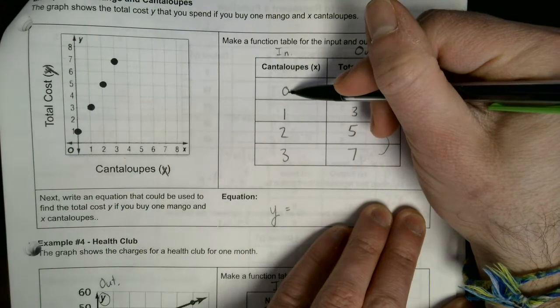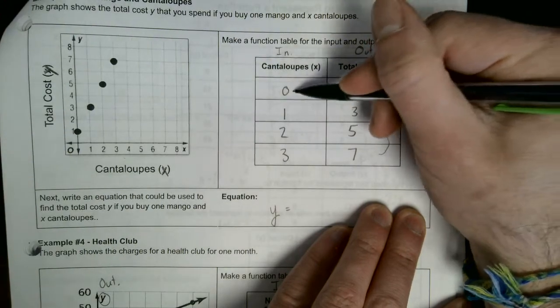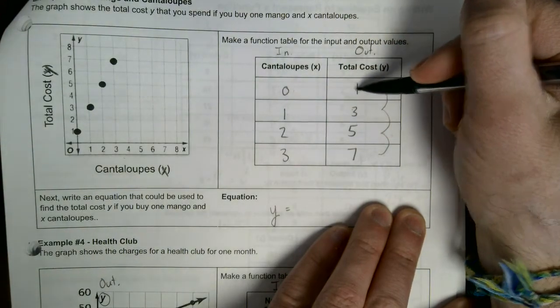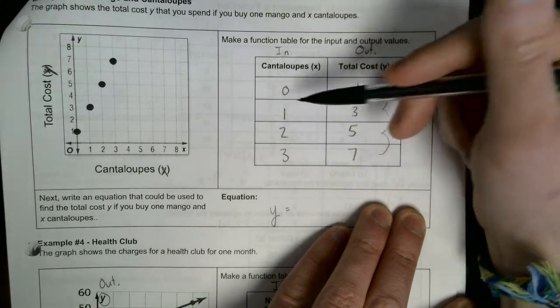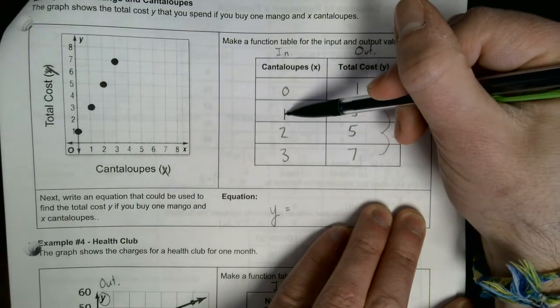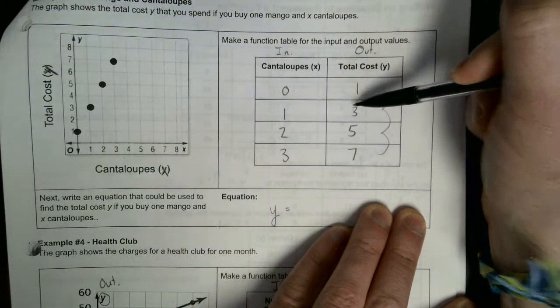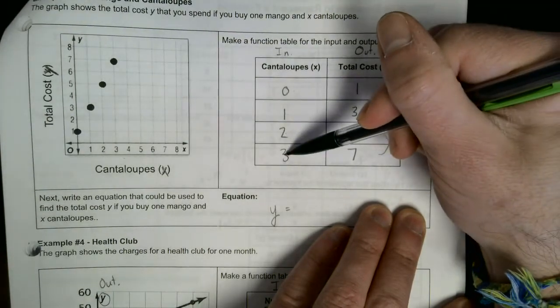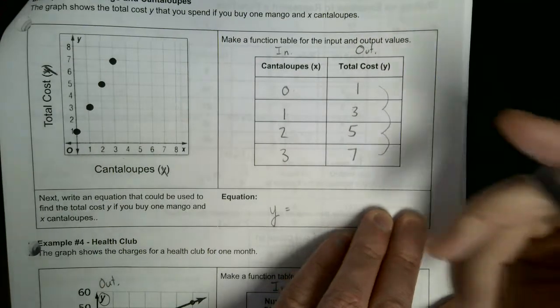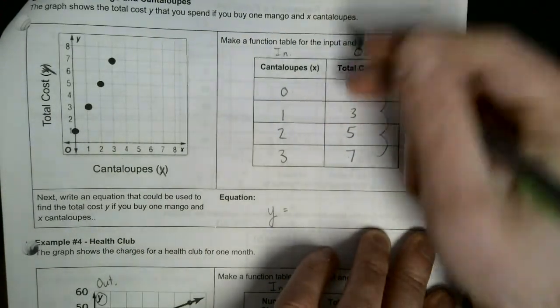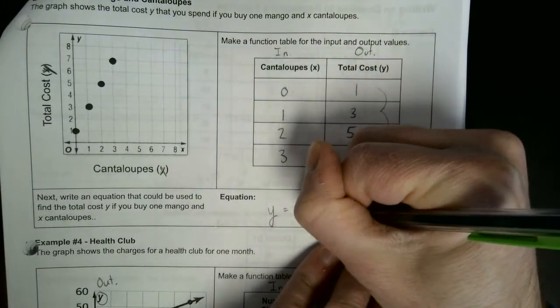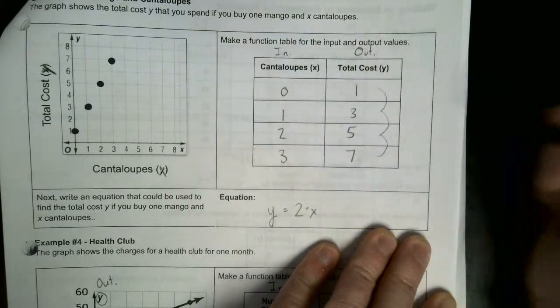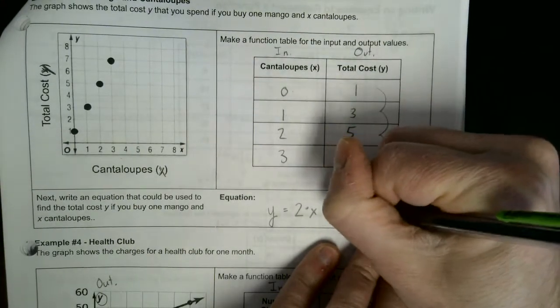2 times 0 is 0. Then we'd have to add 1 to get to the output. So maybe times 2 plus 1. 2 times 1 is 2, plus 1 is 3. 2 times 2 is 4, plus 1 is 5. 3 times 2 is 6, plus 1 is 7. So it looks like whatever x is, we're going to multiply x by 2, and then we'll add 1 to it.